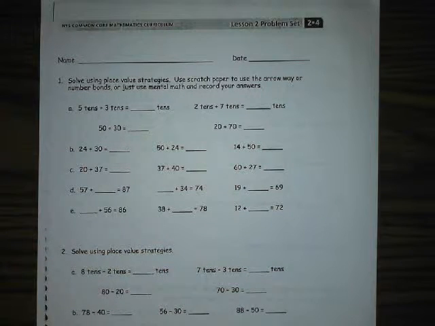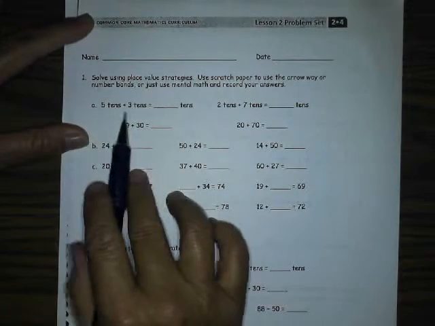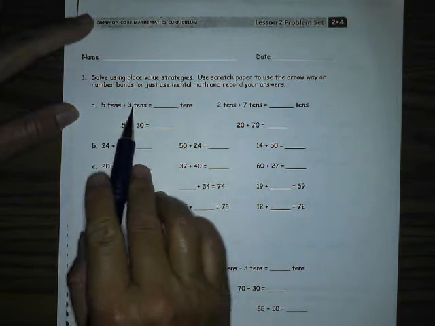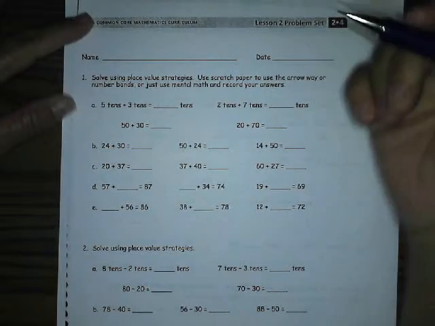Reviewing Lesson 2 for Module 4, half of the final test is on this right here. So I'm reviewing with the kids how to identify what to do in each problem and then to do it. Okay? So, here, this first one, we have 5 10s and 3 1s equals how many 10s?